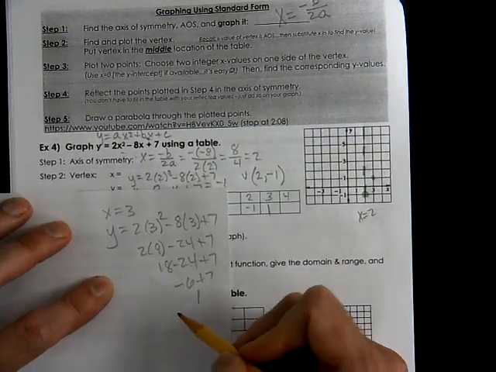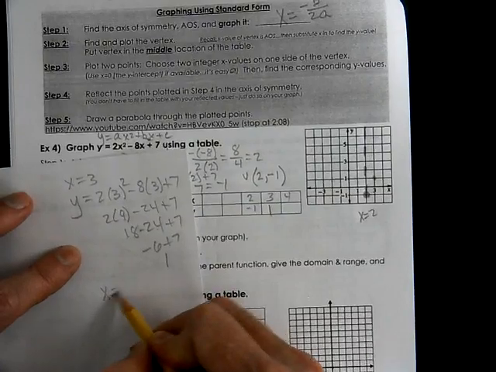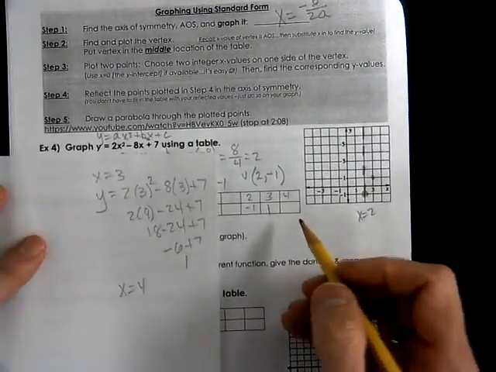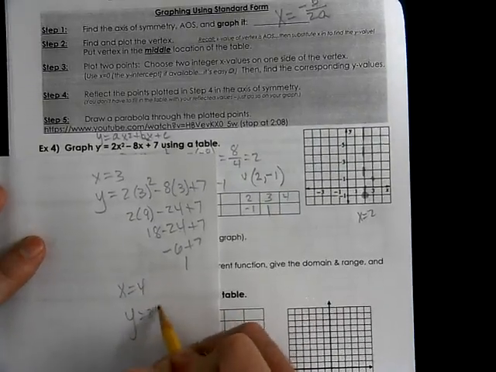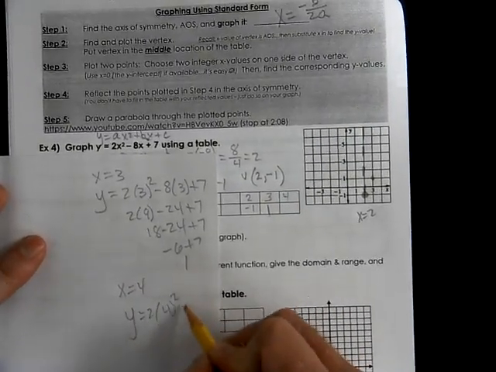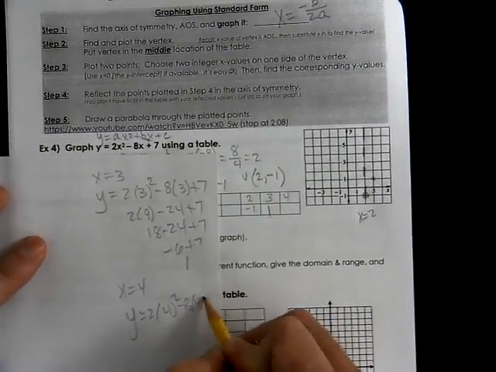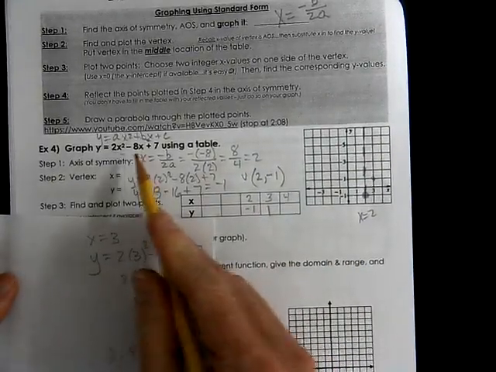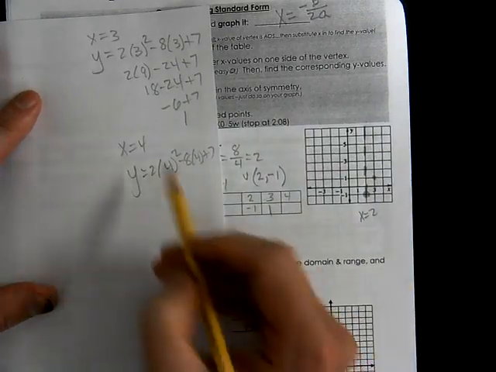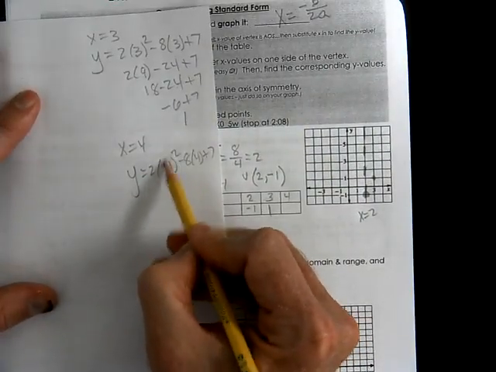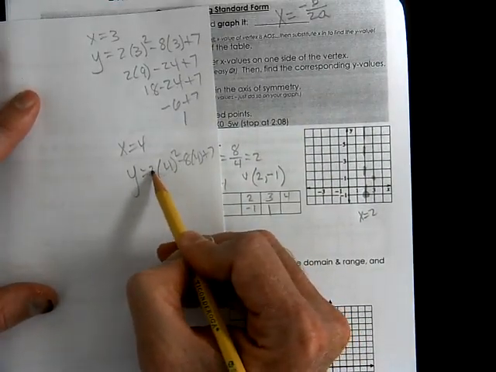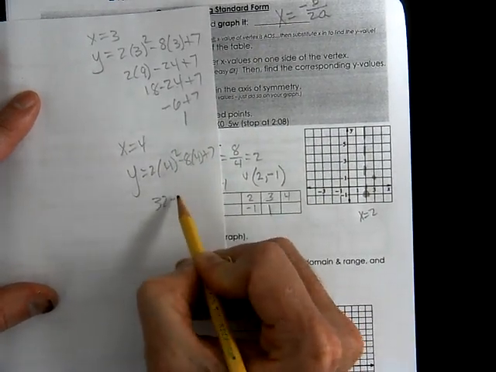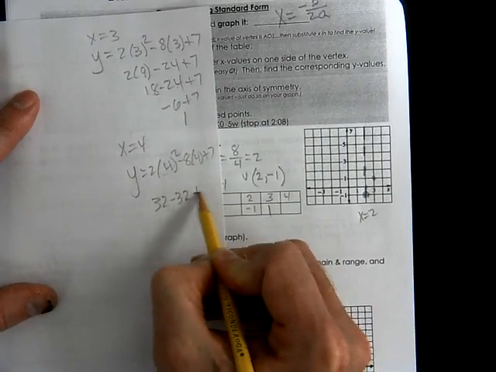We could do that again when x is 4. That's when we use y equals 2 times 4 squared minus 8 times 4 plus 7, just plugging it into our equation. So you've got to say 16. 16 times 2 is 32, minus 32, plus 7.